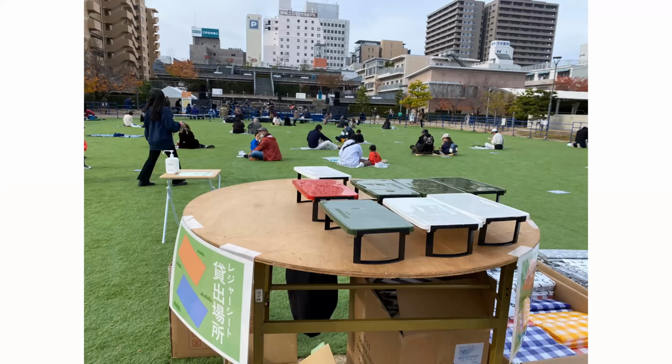Here's a public gathering space here in Okayama. They're trying to change the park to more green space, so they put some fake grass and try to have some events where you can hang out in the park.